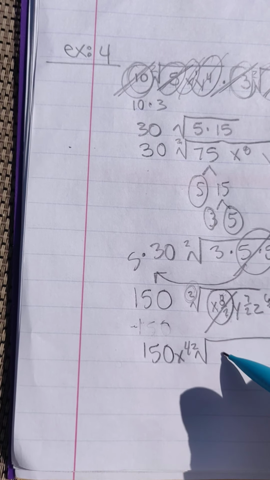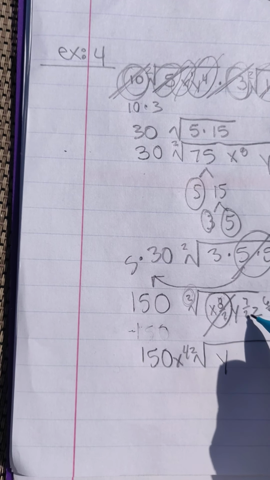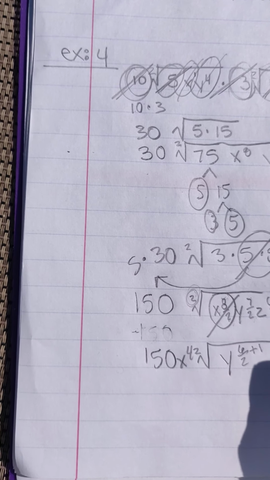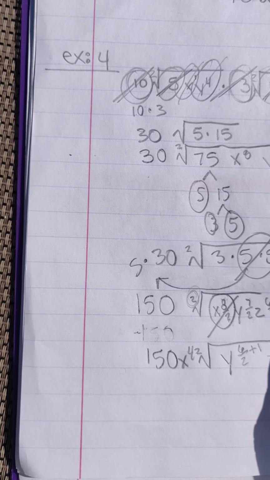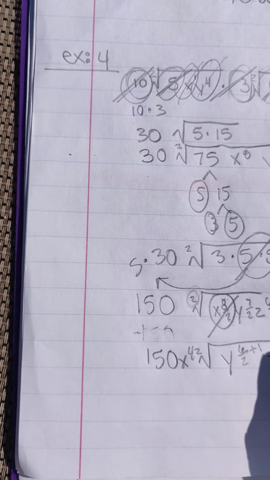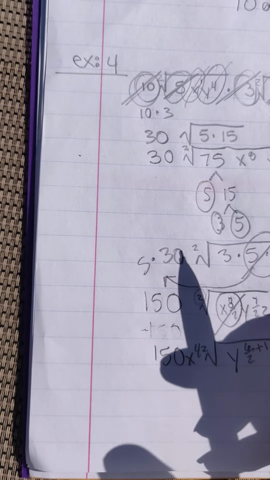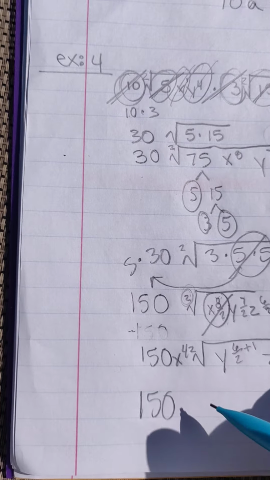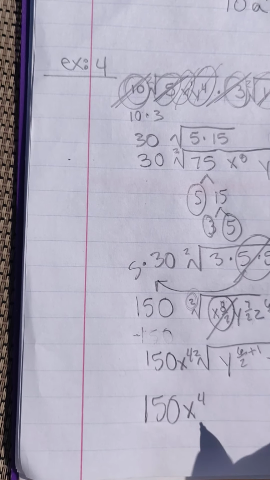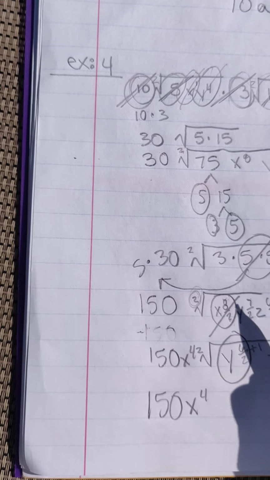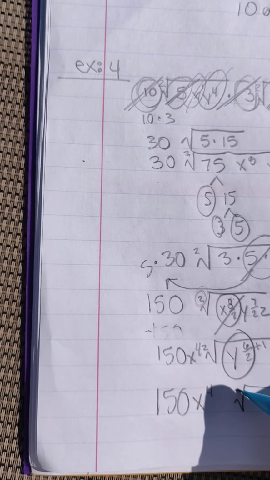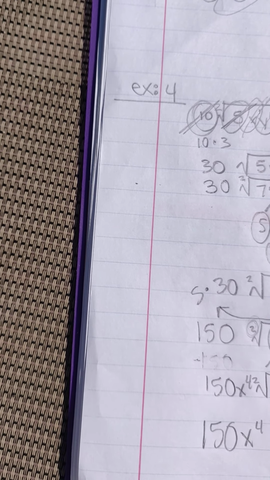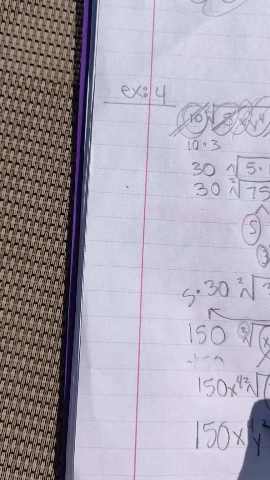Then here I have y to the 6th divided by 2, because 6 divides by 2 nicely. 6 divided by 2 is 3, so I have y to the 3rd.